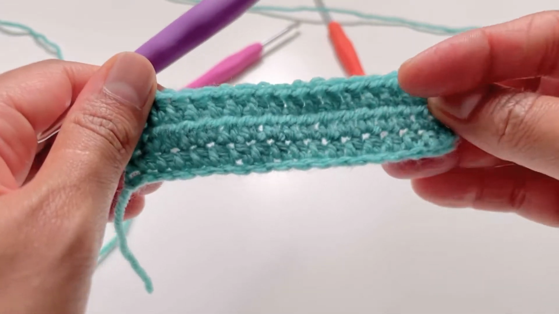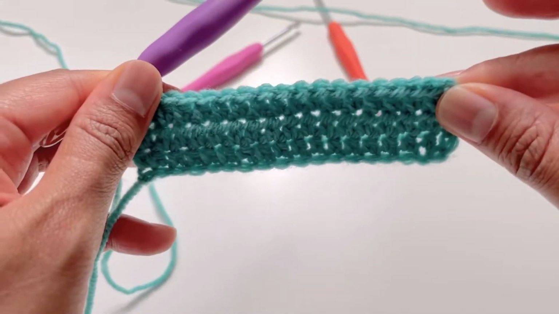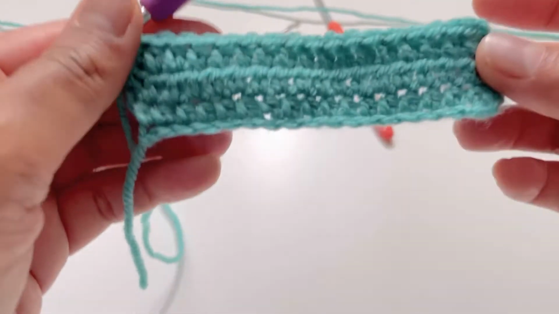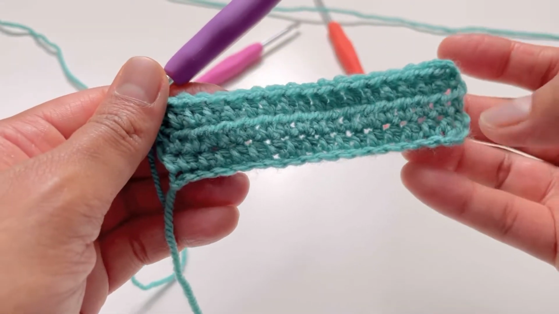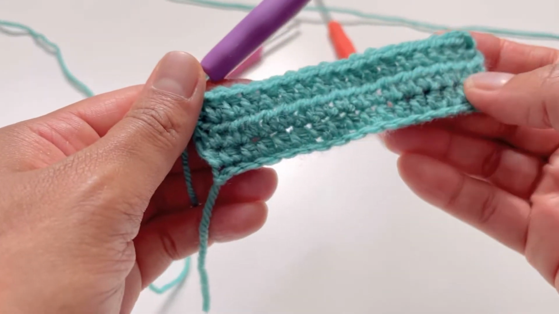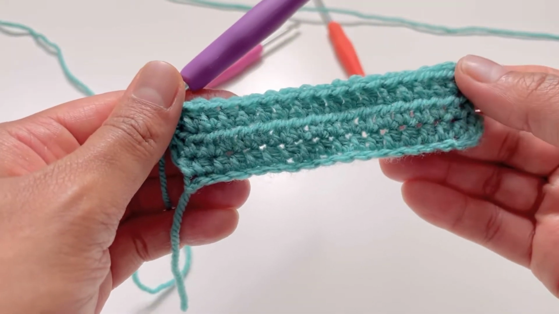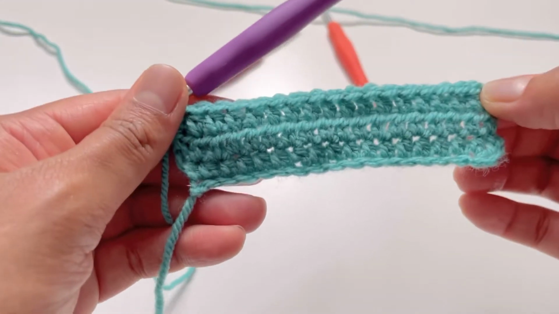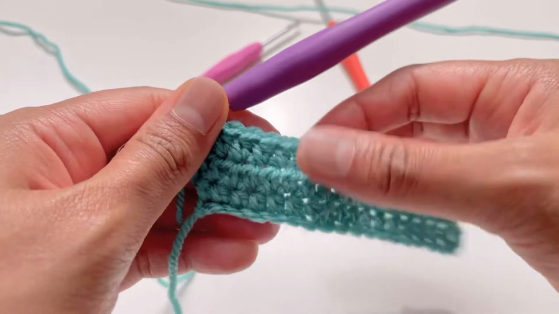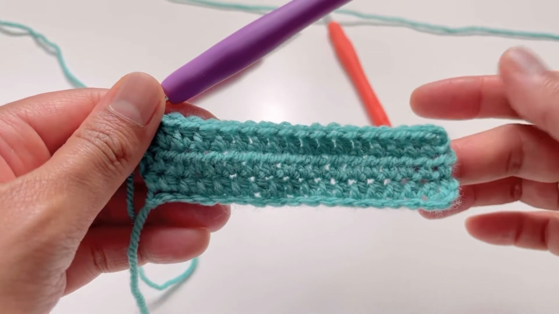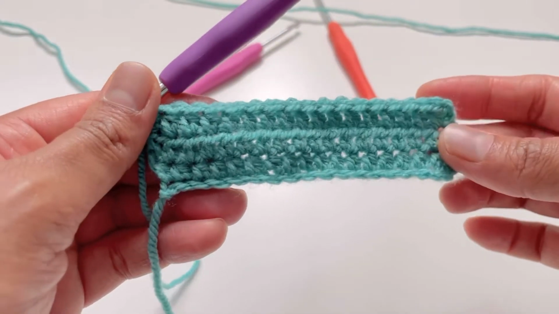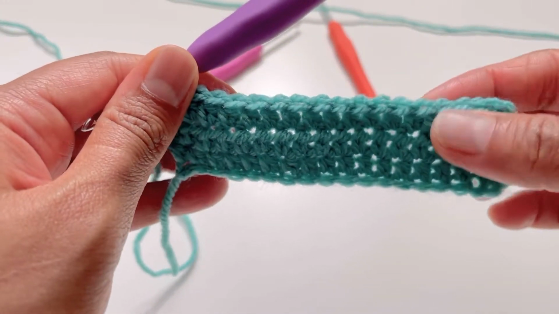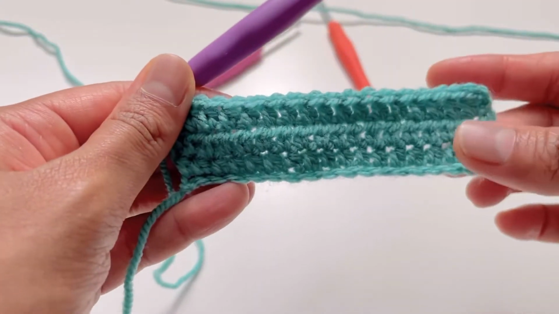So I've done three rows here for my half double crochet, and say for an example you want to increase your stitches into this. Now I've made 20 chains and I've done this half double crochet, so it's 18 half double crochets in each row. So instead of having this 18, you want to increase these stitches into the numbers. How are you going to increase them? And similarly, if you want to decrease them, how are you going to do it.